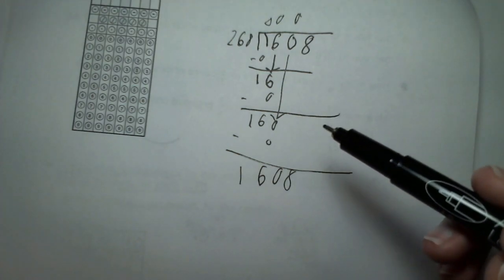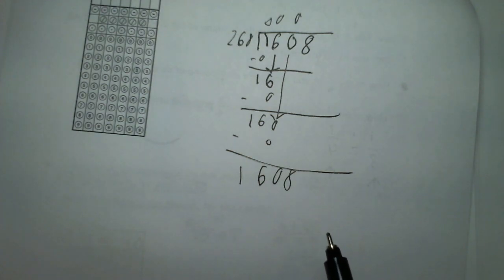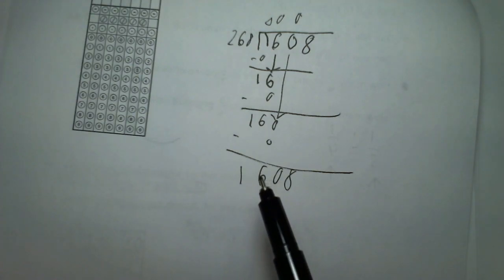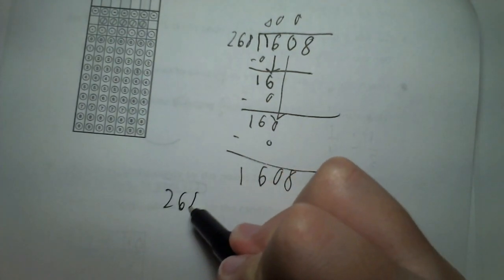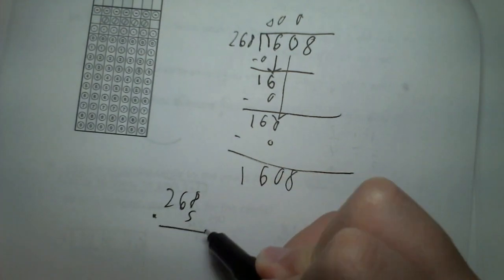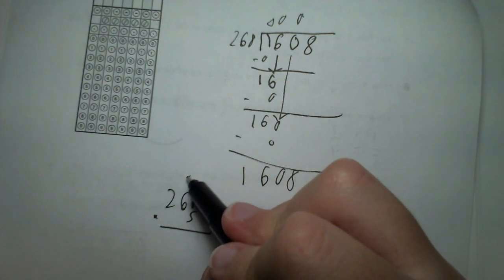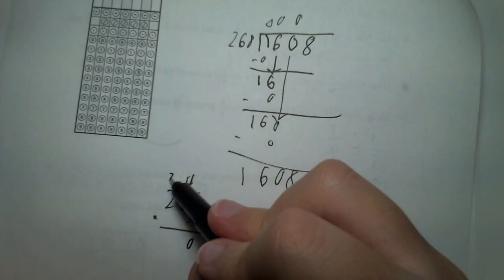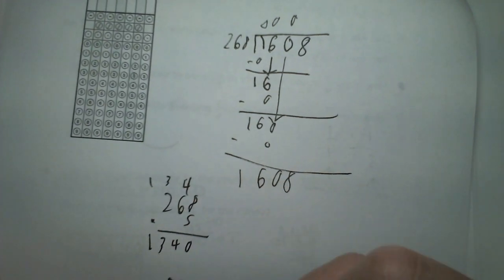So in this one, honestly, make your best guess. So I'm gonna make my guess here. I'm gonna guess that 5 268s can fit into 1,608. So I can do 268 times 5 and see what I get. So I get 8 times 5 is 40, so we can put this over here. 5 times 6 is 30, so we can put this over here. 5 times 2 is 10, and we get 1,340.